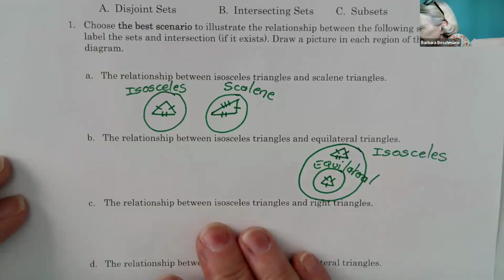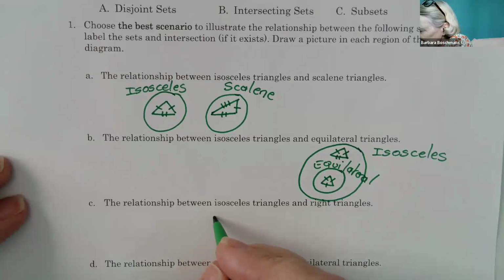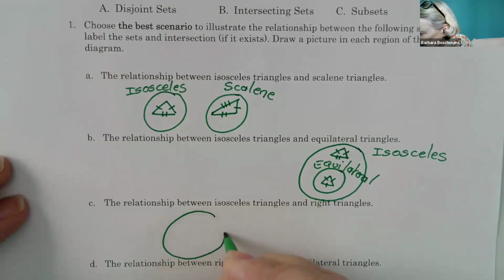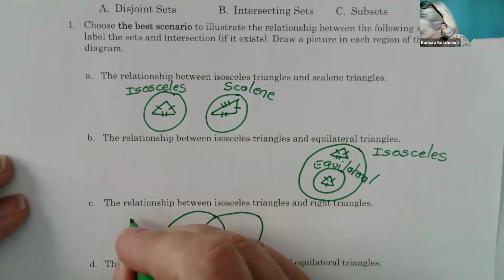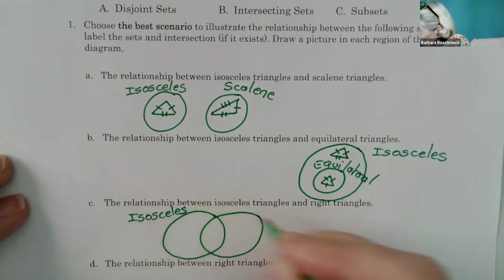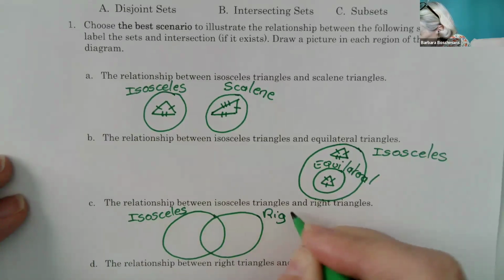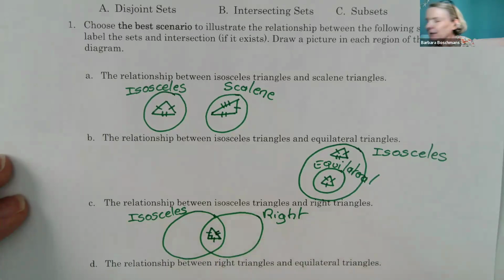Okay, isosceles triangle and a right triangle. That is going to be our example of intersecting. We can have an isosceles right triangle.